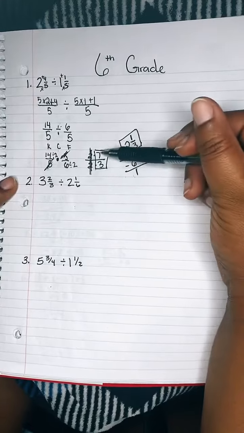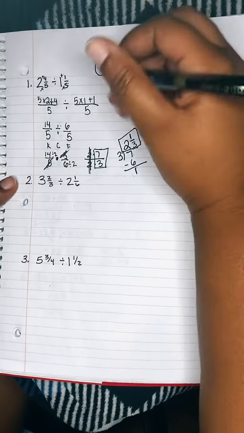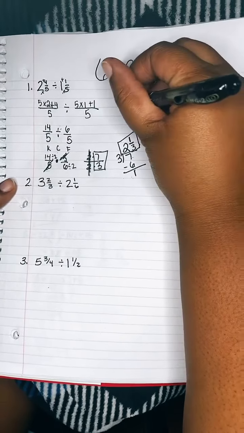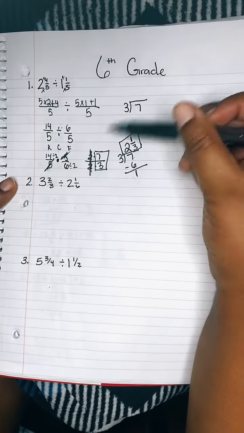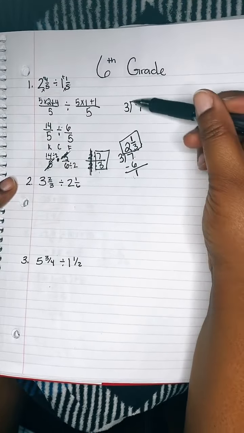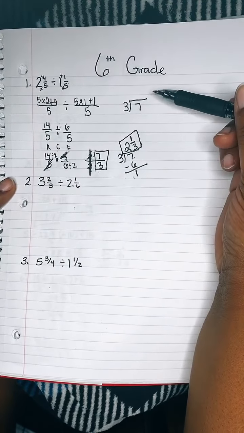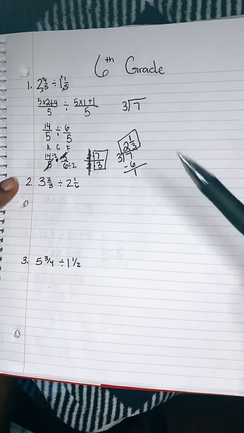So let's go back. So here, this is what we got. We got 7 over 3. So what this means is 7 divided by 3. So we're going to break down our old school division where you put the 3 on the outside and the 7 in the division bar. I don't know what this is called. Divisor, I think it is. My vocab is a little sketchy, okay?